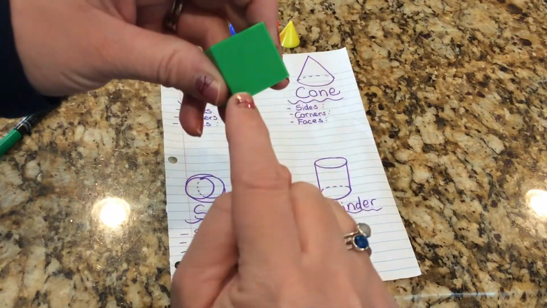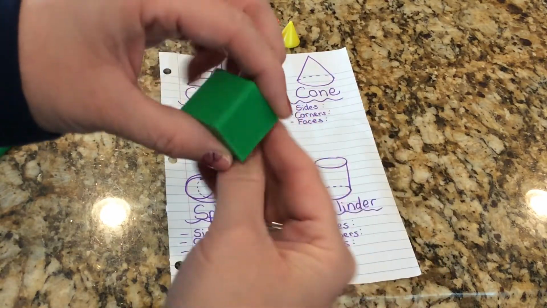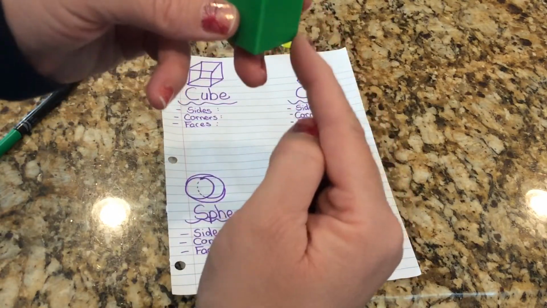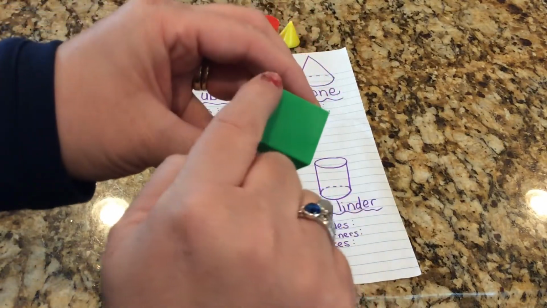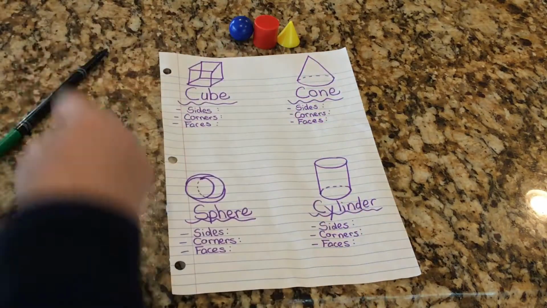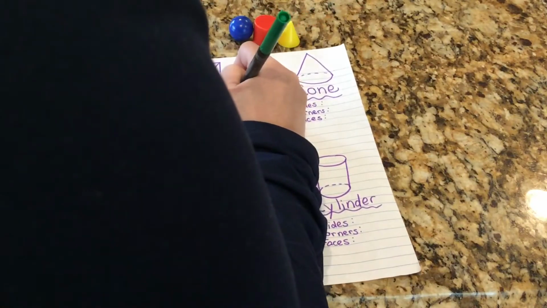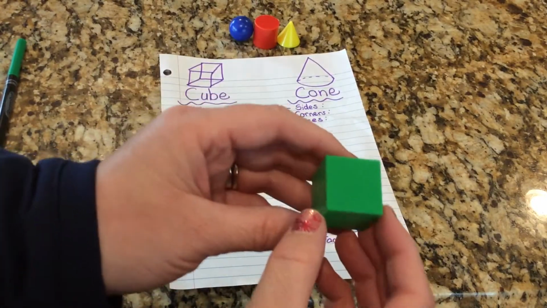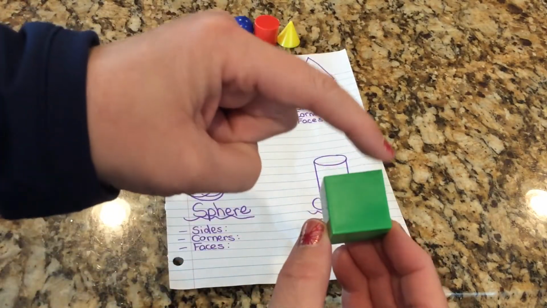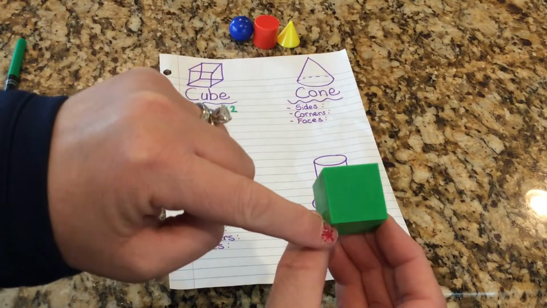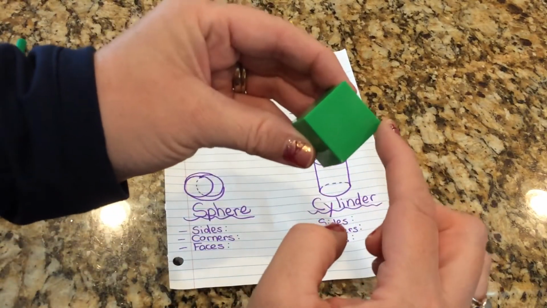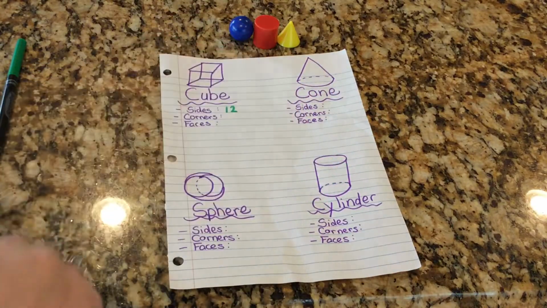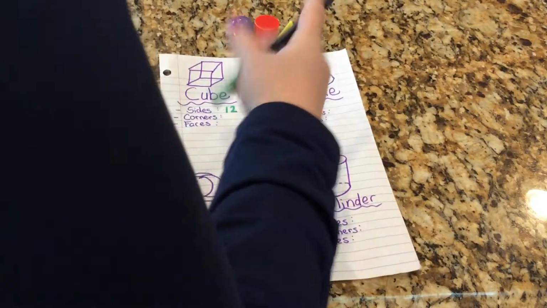So we've got 1, 2, 3, 4 on the top, 5, 6, 7, 8, 9, 10, 11, 12. A cube has 12 sides. Now I want to know how many corners a cube has. A cube has 1, 2, 3, 4, 5, 6, 7. That's right, 8. 8 corners on a cube.